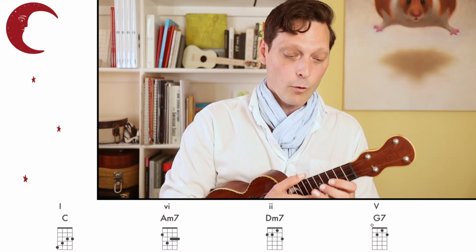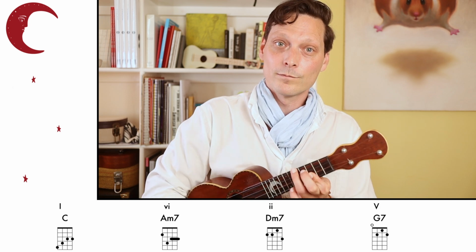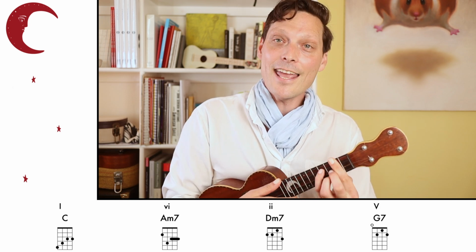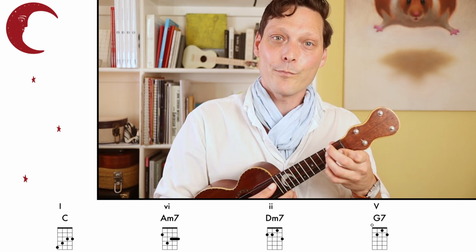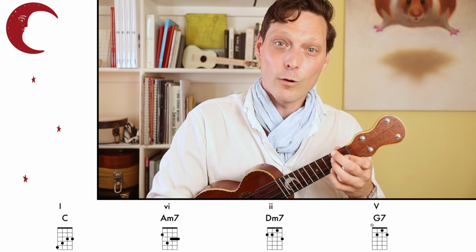Let's look at this chord progression in the key of C. Our 1 chord is going to be a C. We'll count up 6 from that and we get A, and it's going to be an A minor 7th. Our 2 chord will be D minor 7th, and our 5 chord will be G 7th.